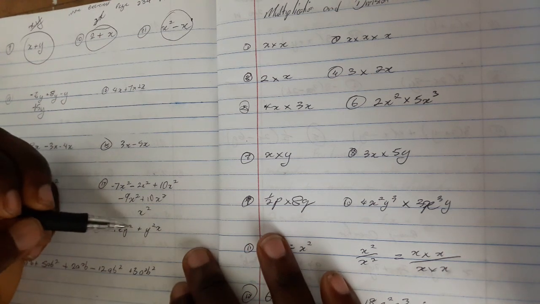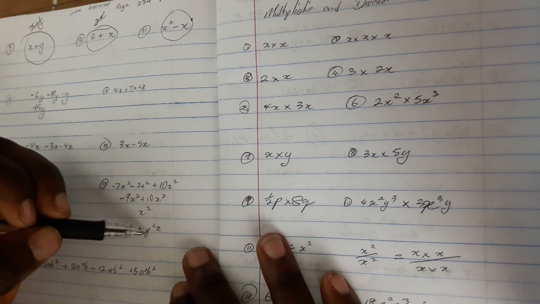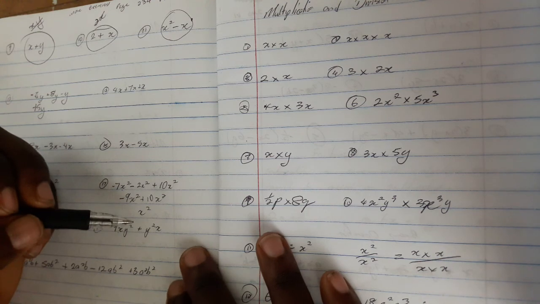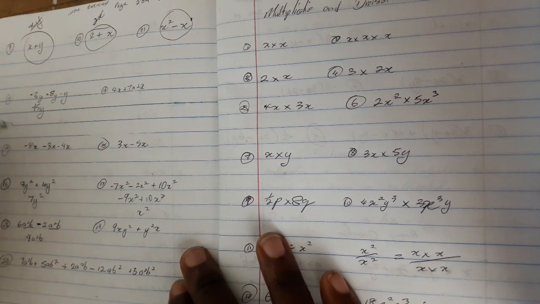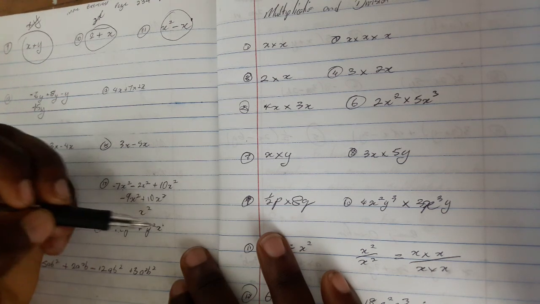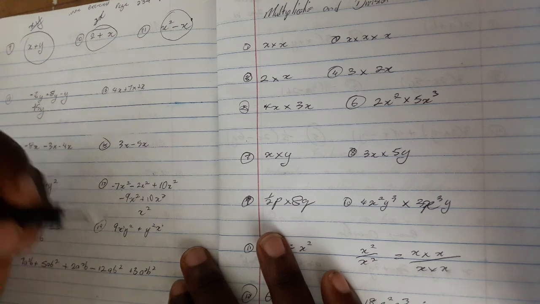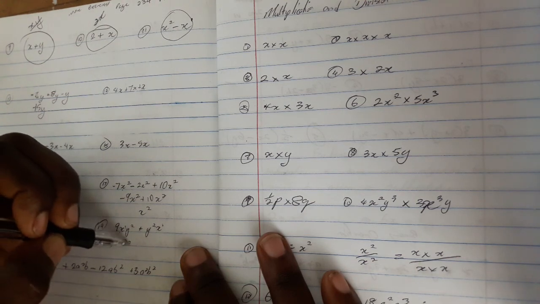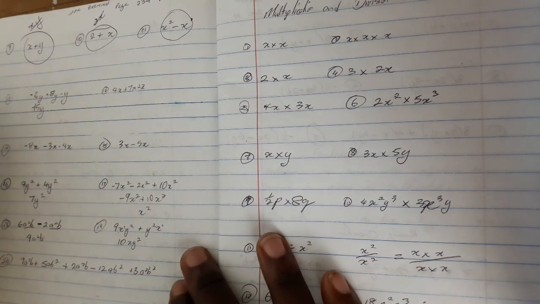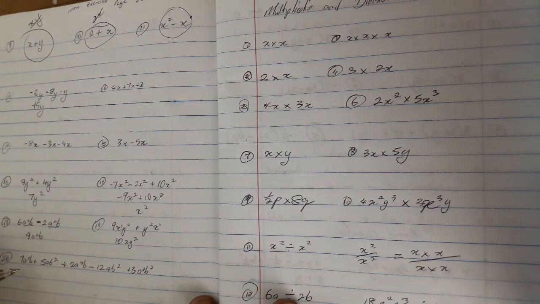Are these like terms? Let's see. y squared x, y squared x. Yes, they are like terms. Even though they are in different positions, this x has a power of 1, this x has a power of 1, this y has a power of 2, this y has a power of 2, so they are like terms. This answer is 10xy squared. So the position shouldn't fool you or confuse you.